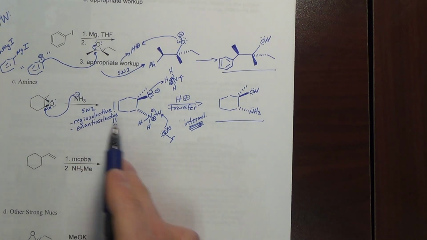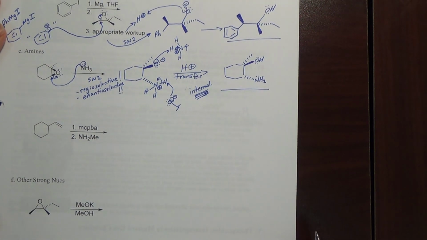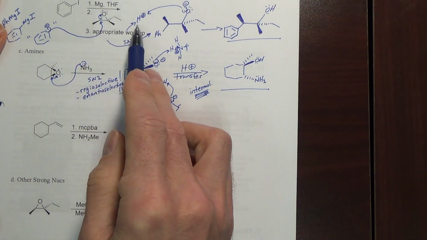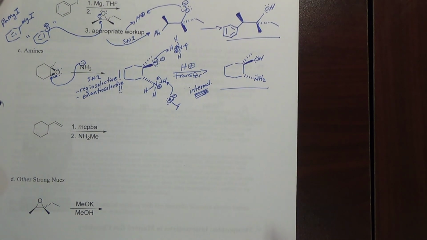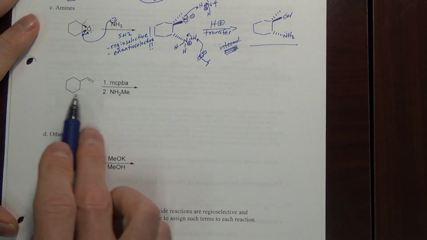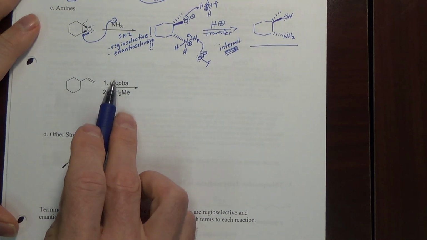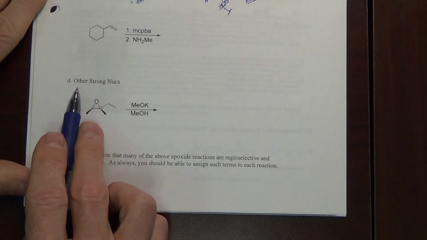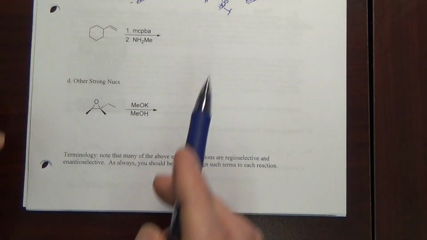You should be familiar with some of these terms from Organic 1. There we go. Okay, same applies to up here. This reaction up here was also regio and enantioselective. All right. This one here, I'll let you do on your own. Okay, it's two-step, starting with an alkene. Yeah. We also have other strong nucleophiles, other than amines or Grignard reagents.